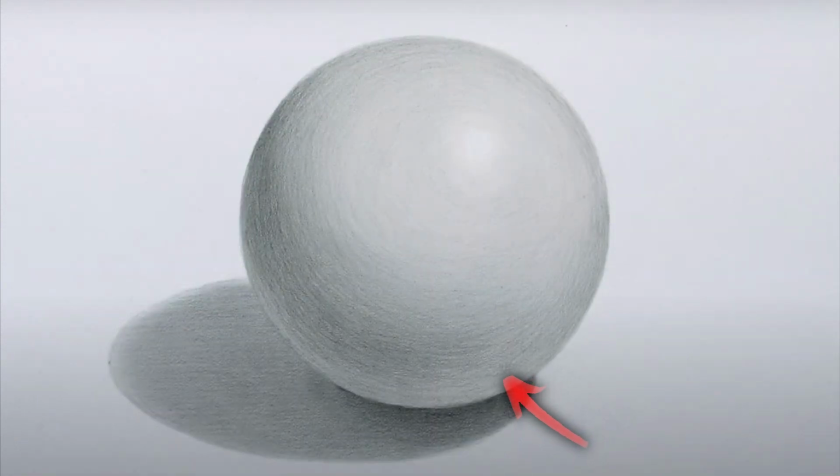It's very important to understand: reflected light is not a random highlight, but part of the modeling of volume. It helps to show that the object exists in space. Highlight, the brightest point.